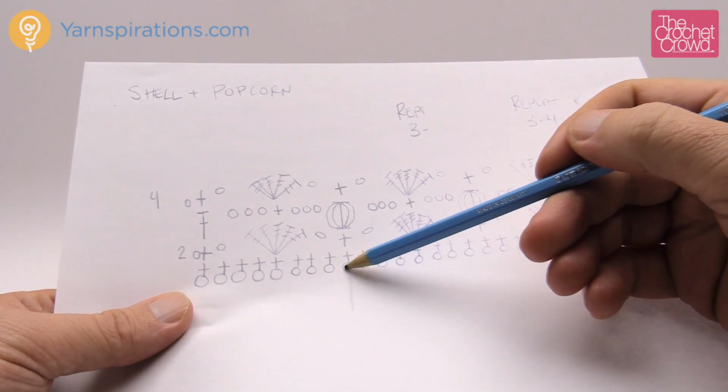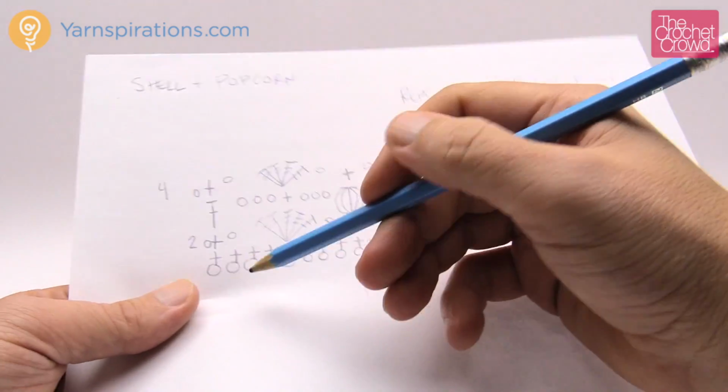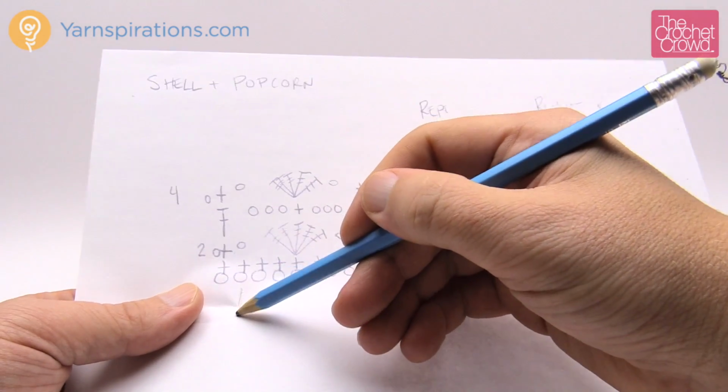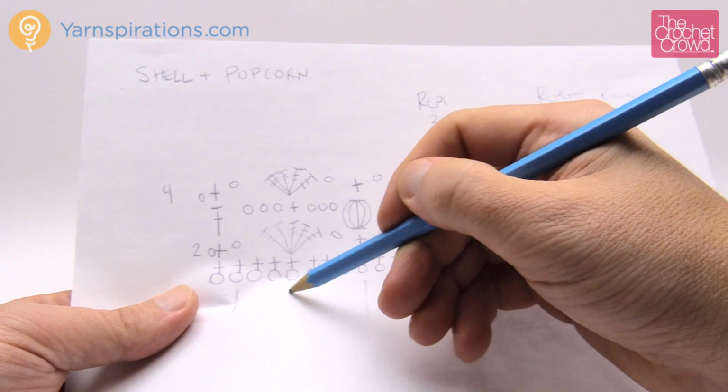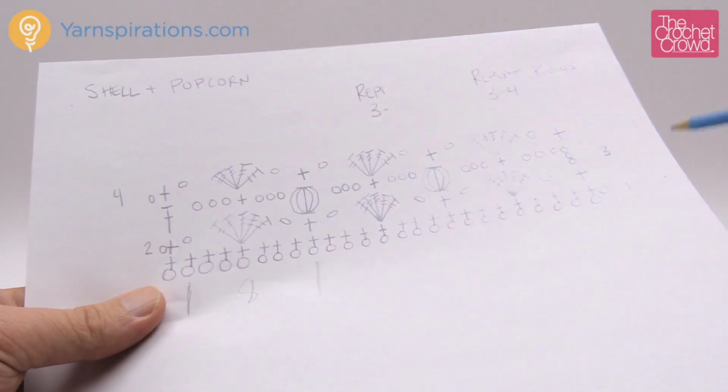So let me count this stitch. So 1, 2, 3, 4, 5, 6, 7 and 8. And so I'm going to say this is 8 because the plus sign is next. So I'm thinking at this point that the multiple is 8, but I can verify that.